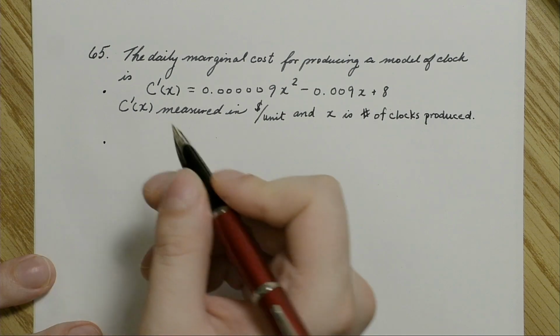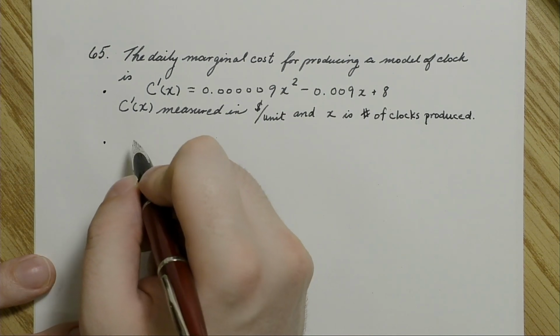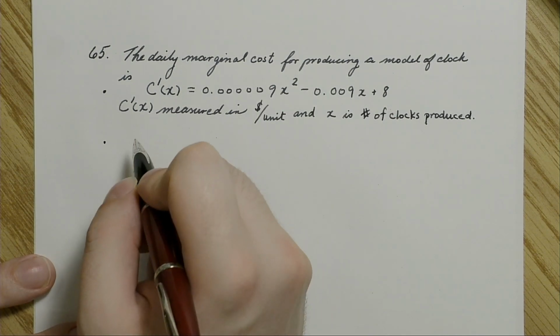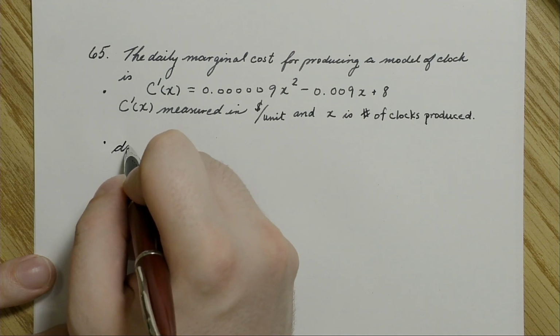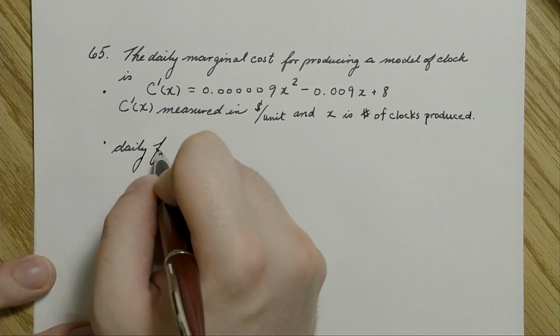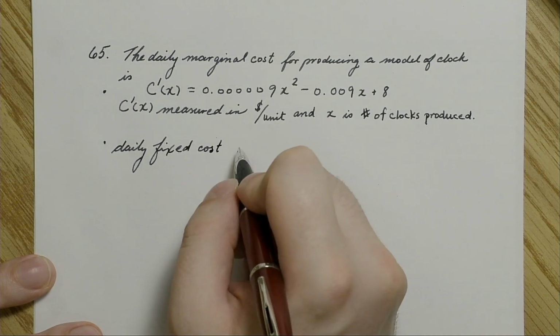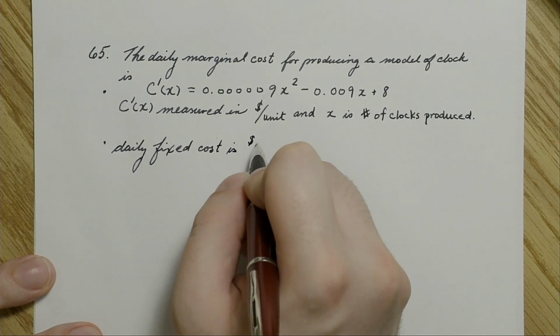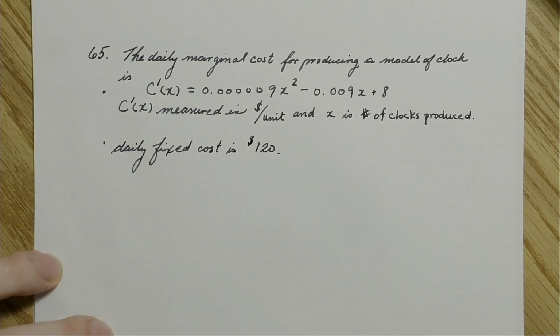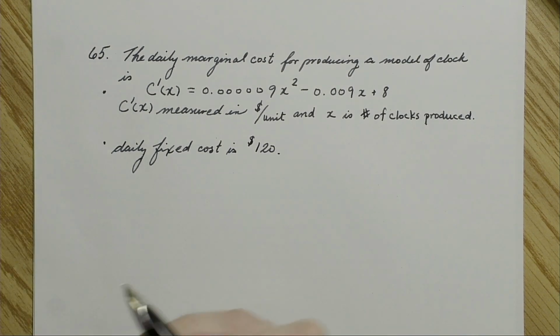Then they also tell us that management determined that the daily fixed cost is $120 per day.